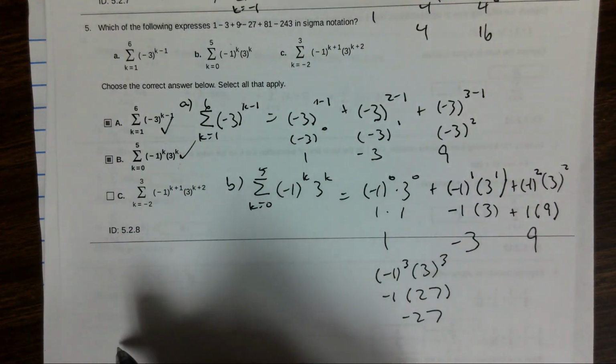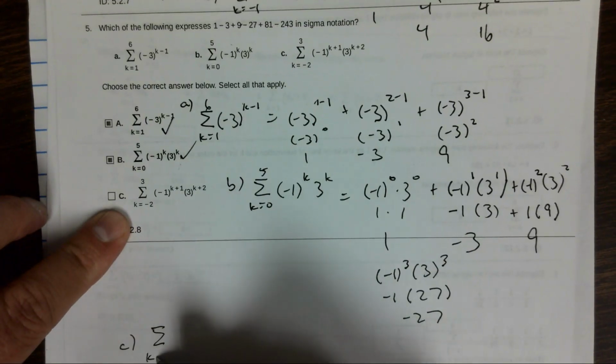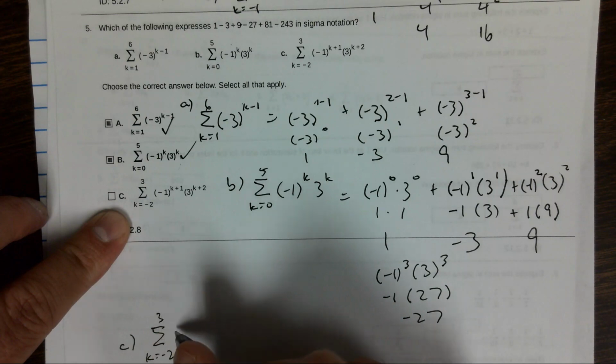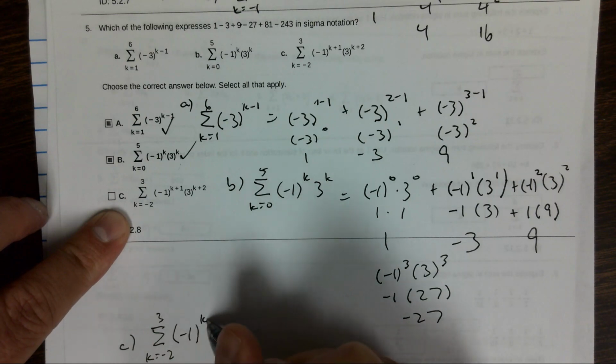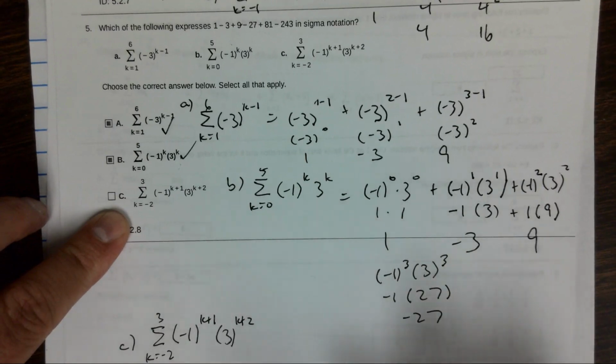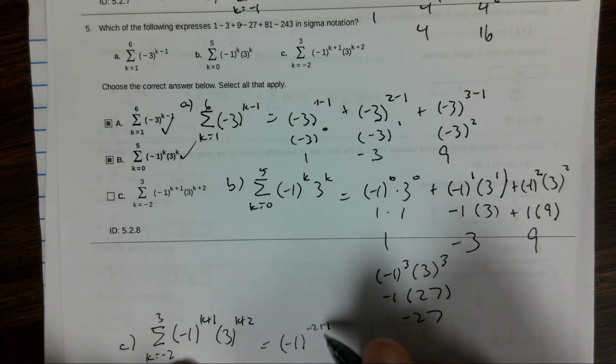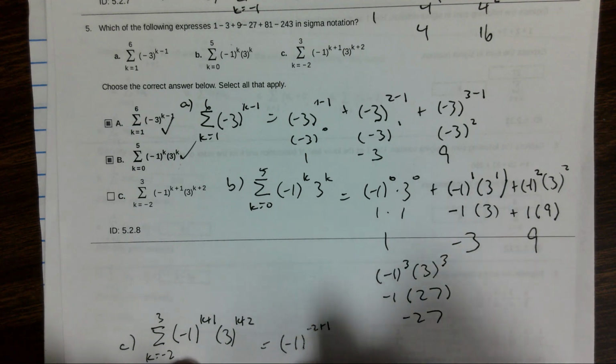So now for C, we're doing the sum k equals -2 to 3 of -1 to the k plus 1, 3 to the k plus 2. So that's -1 to the -2 plus 1, which is really -1 to the -1.